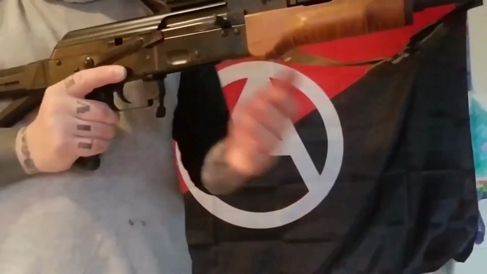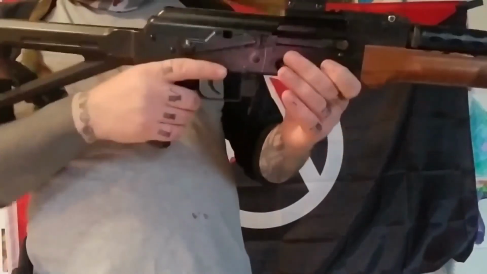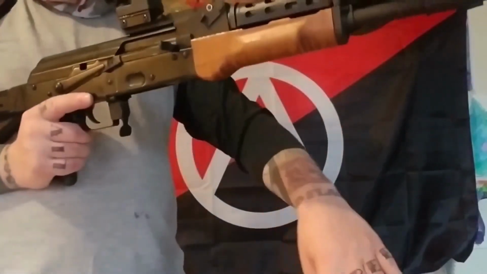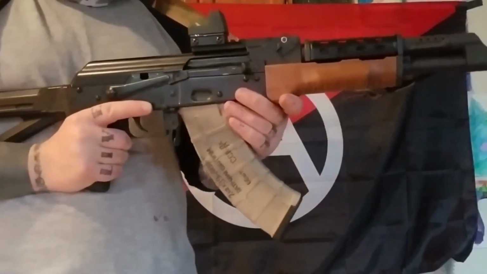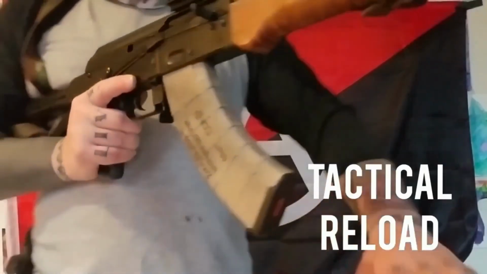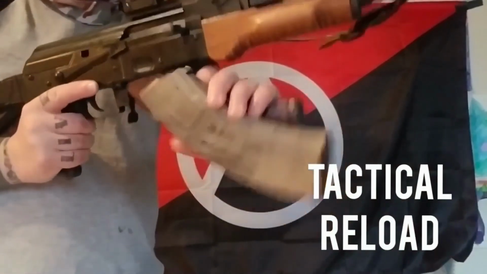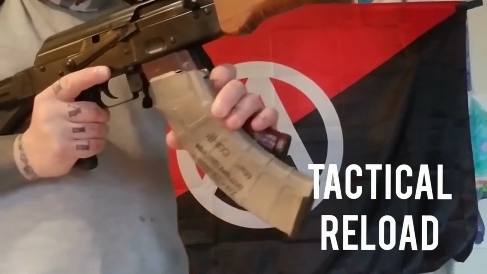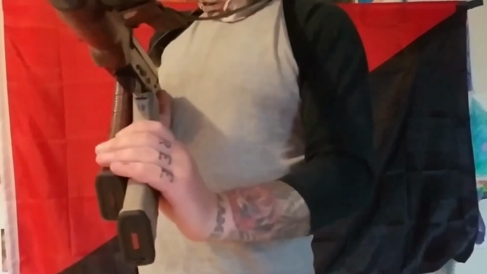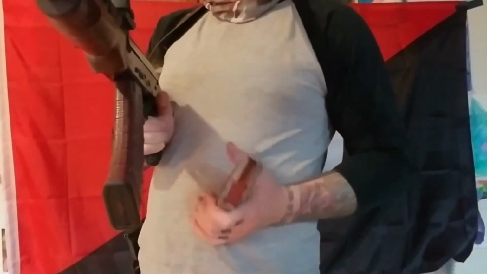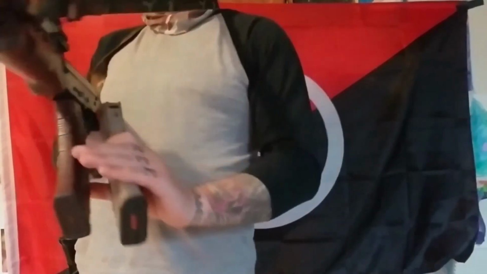A couple other kind of sillier ways, of course. If you really want to get into the nitty-gritty of it, is the tactical reload, where you would actually hold another magazine like so. It's just going to be that quick switch back and forth over and over again. You kind of hold it a little off center, and I always find it's easier to hold the magazines closer to the bottom.